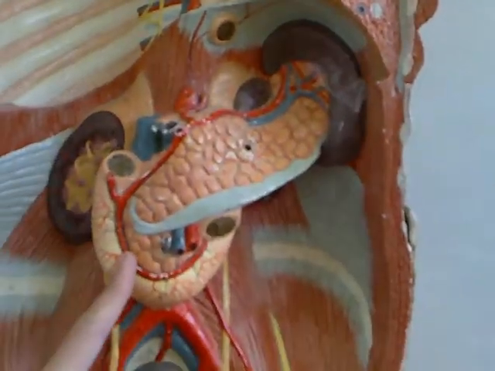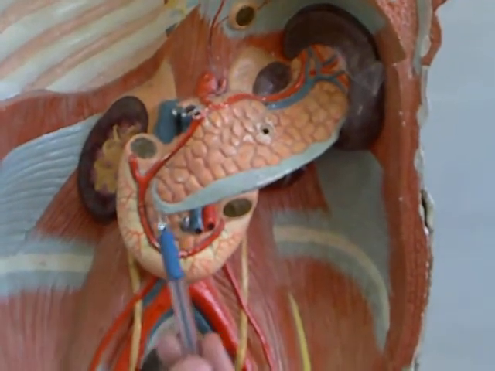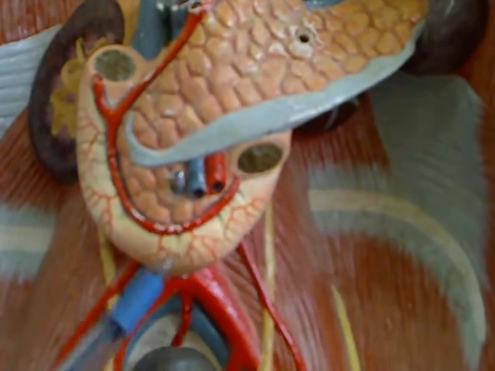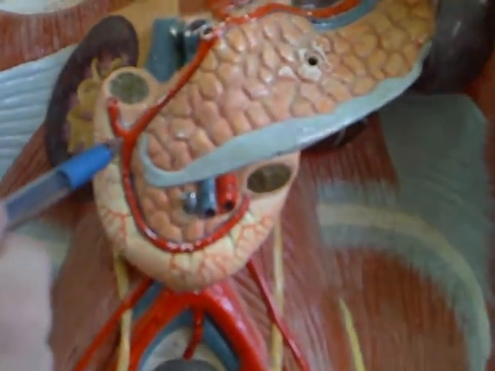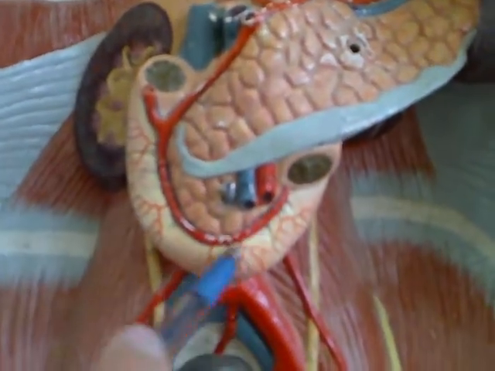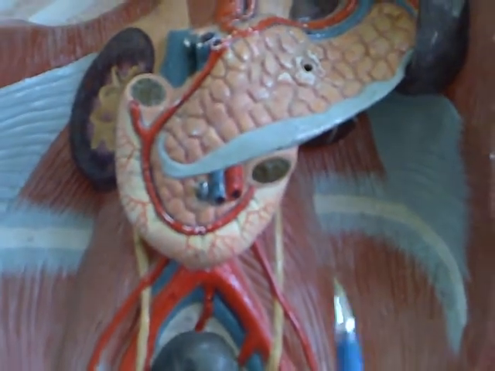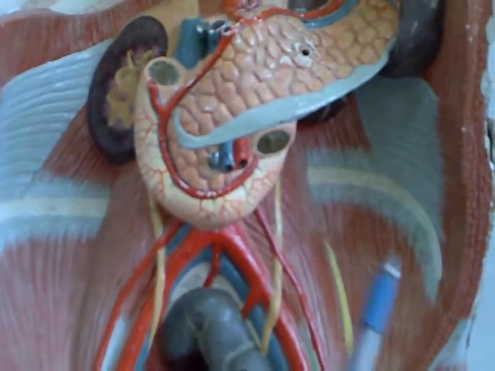Okay, so the other one going down is the superior pancreatico-duodenal artery, right between the duodenum and the pancreas. Where does the inferior pancreatico-duodenal come from? From the superior mesenteric artery. It's not obvious here. And okay, these are for the arteries.